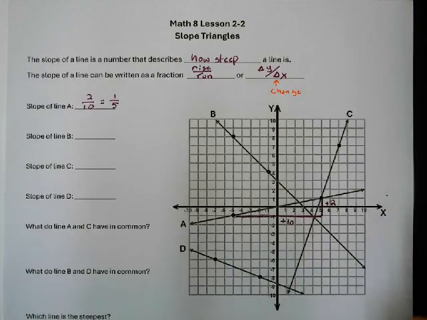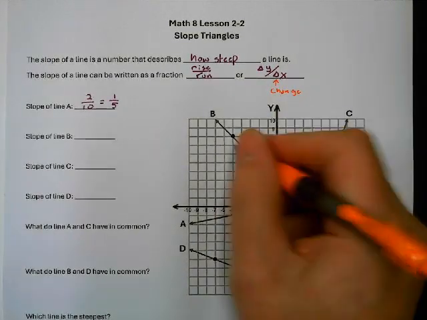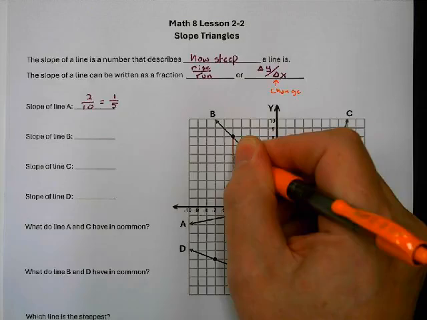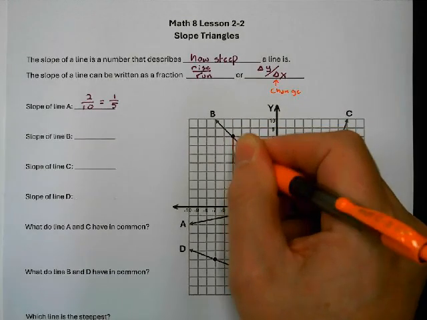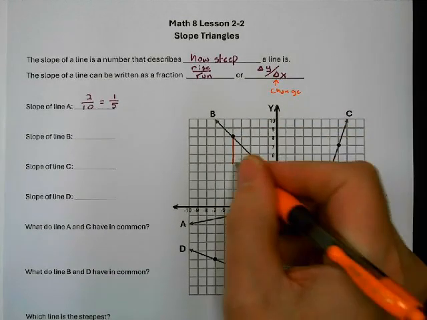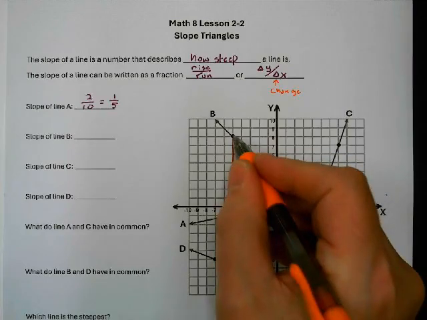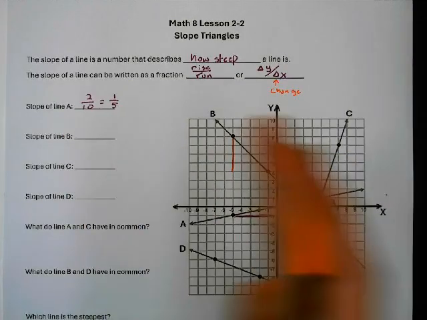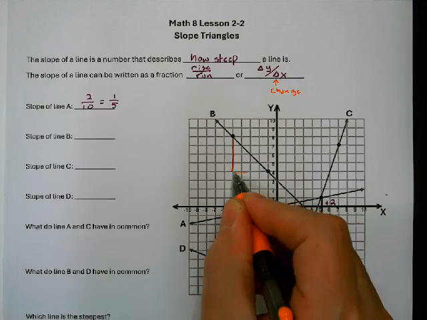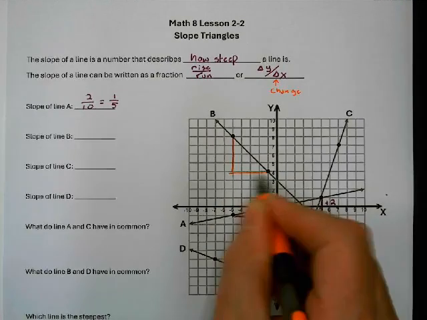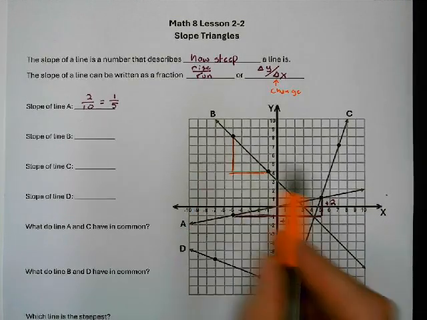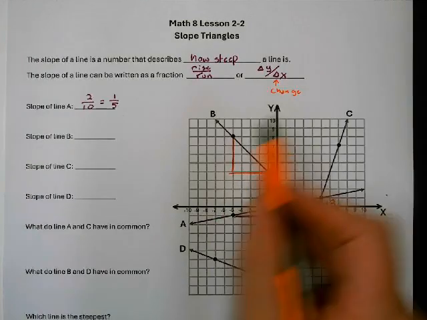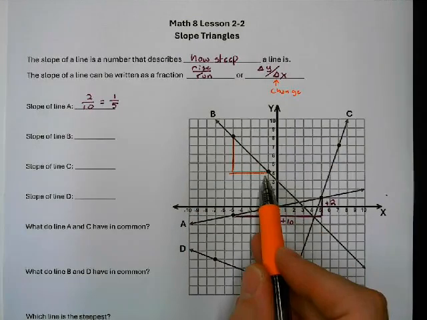So our next one is B. Now this one is a little bit different than the previous one. Going from this point to this point, I usually go from left to right. The y values from left to right are not going up, they're going down instead.